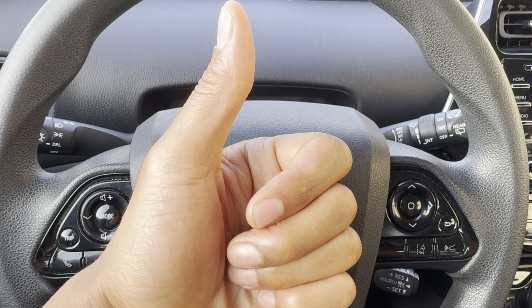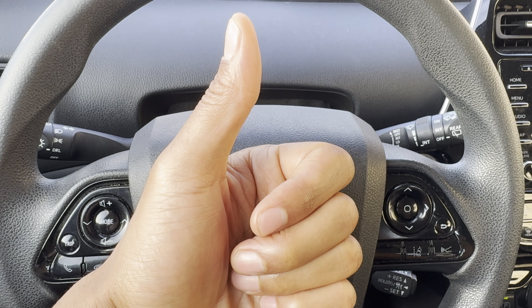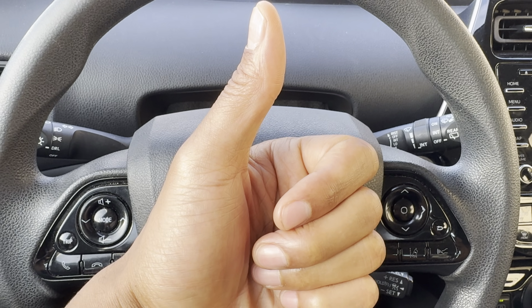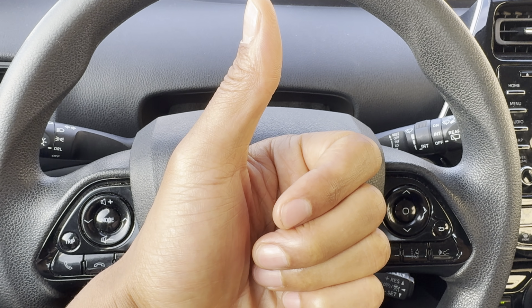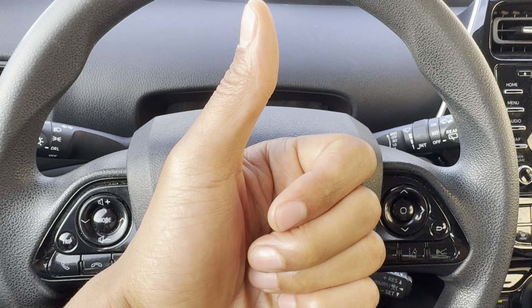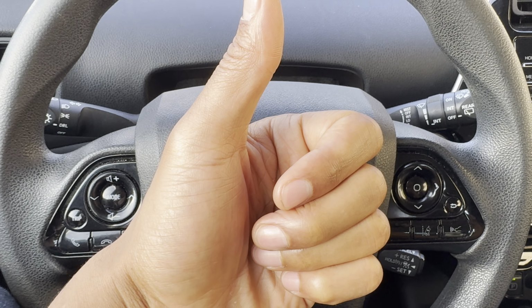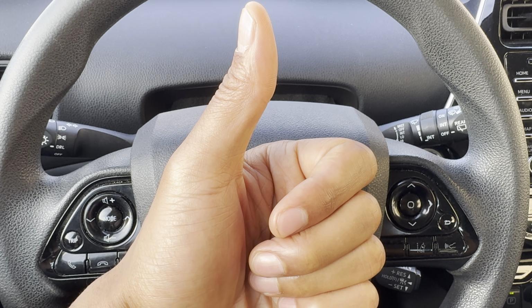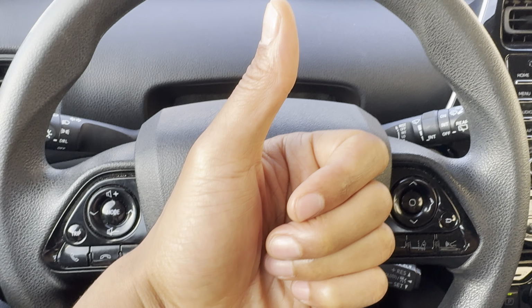Today I'm going to show you how to turn on your headlights. I'm also going to show you how to turn off your headlights, as well as turn on your high beam lights and turn off your high beam lights. I'm going to go over the parking light and the daylight running light on your vehicle.